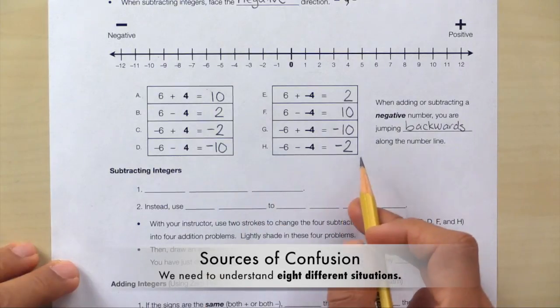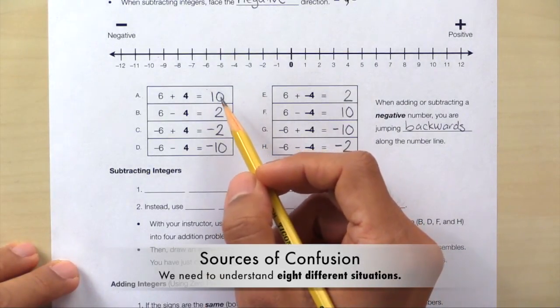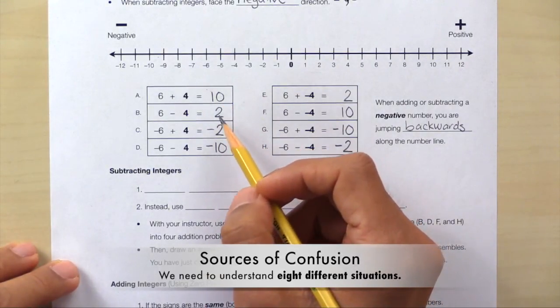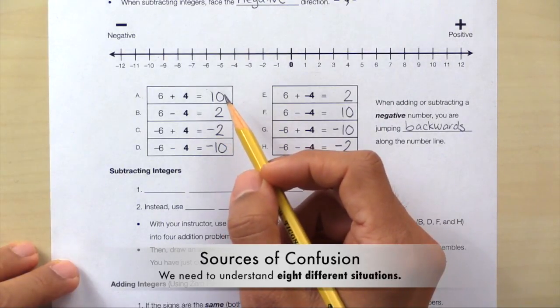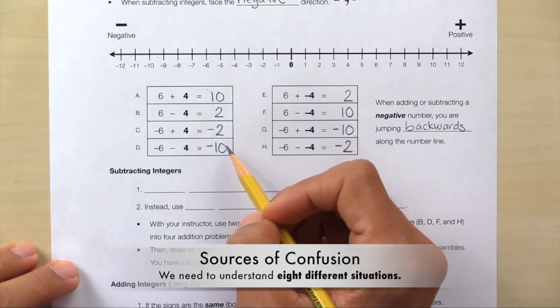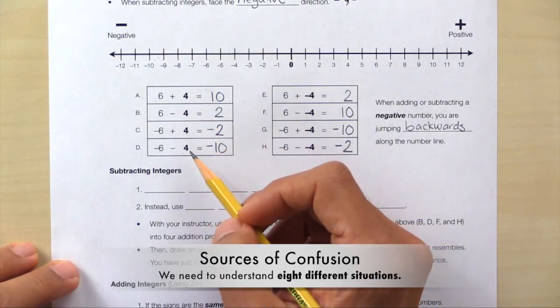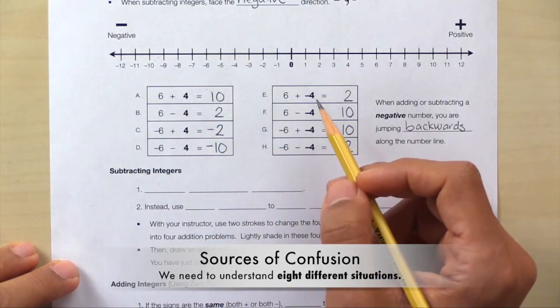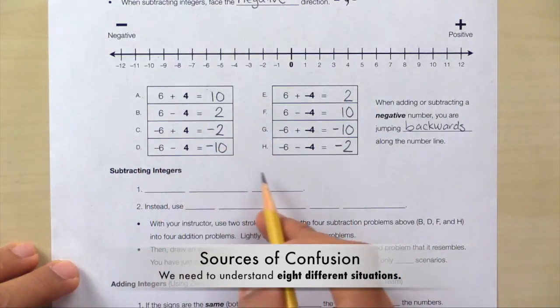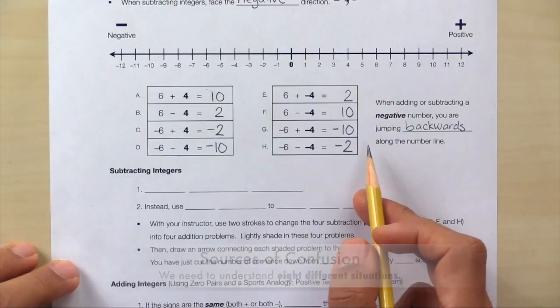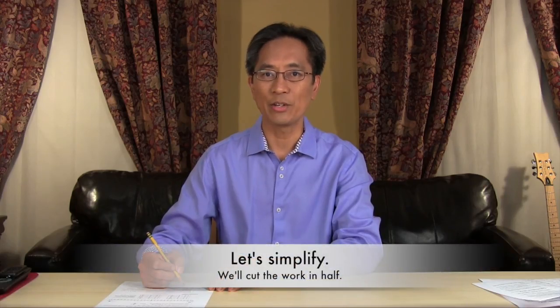In our examples, sometimes we ended up with a 10, sometimes we ended up with a 2. Sometimes the answer was positive, sometimes the answer was negative. Sometimes we jumped forwards, sometimes we jumped backwards. So there are 8 different situations that we need to understand. So let's simplify that, and you'll see that we're going to cut the work in half. Let's start off with learning the rules for subtracting integers.